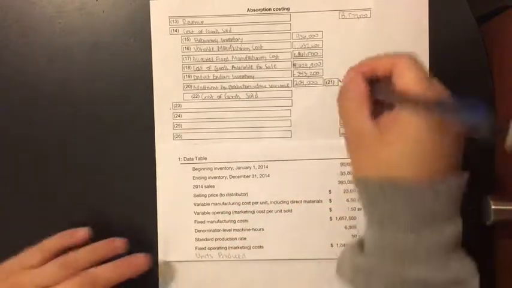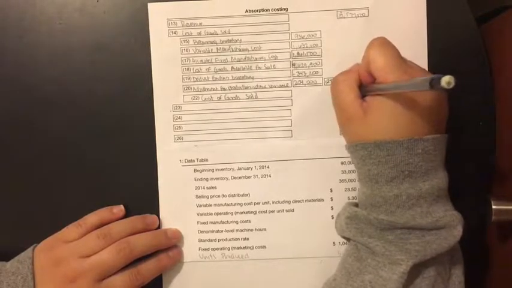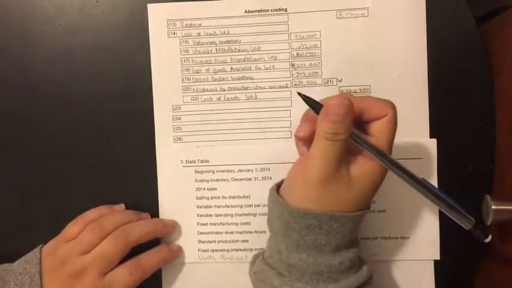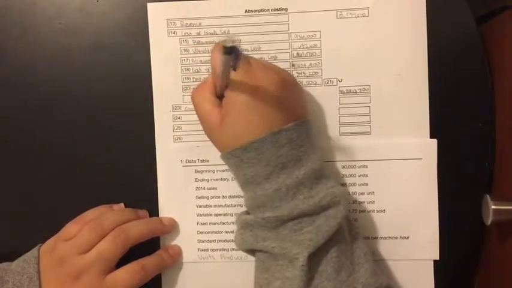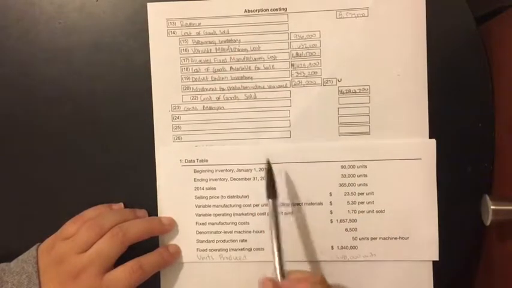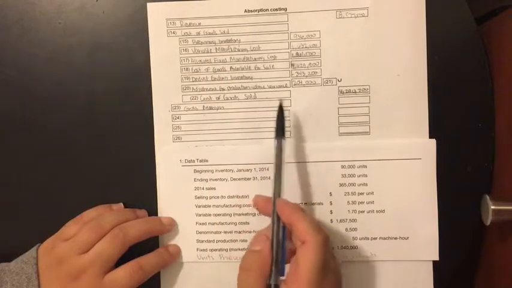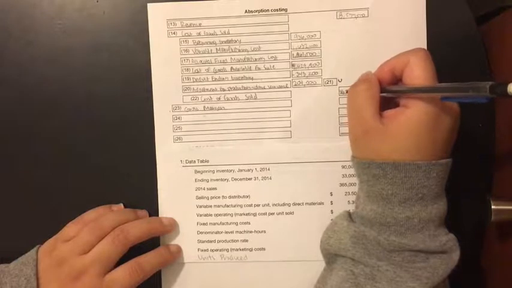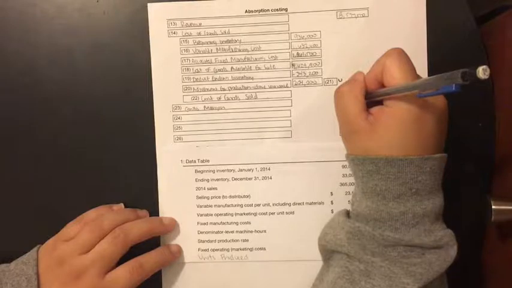And that's going to give us $4,290,700. Once we do that, now we want to find our gross margin. In order to find our gross margin, we're going to subtract our cost of goods sold from our revenue. So revenue minus cost of goods sold, that's going to give us $4,286,800.